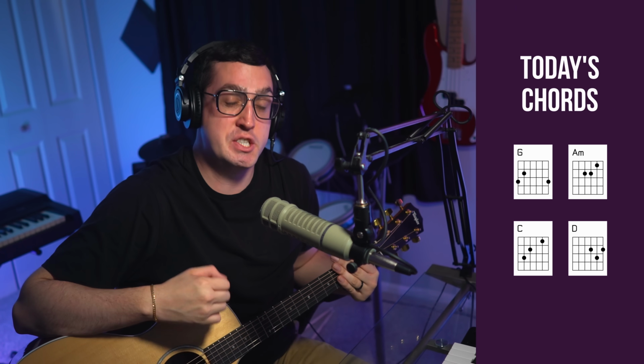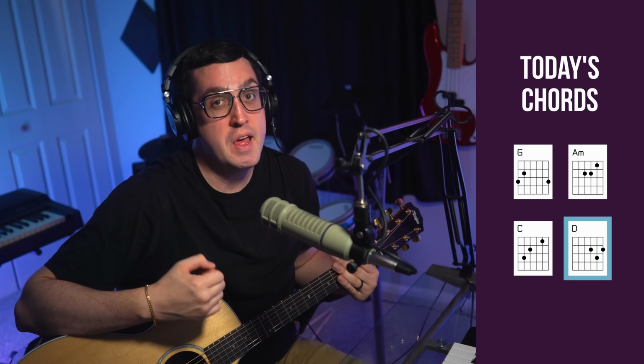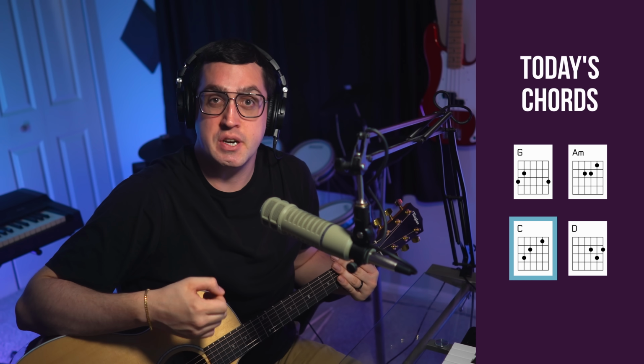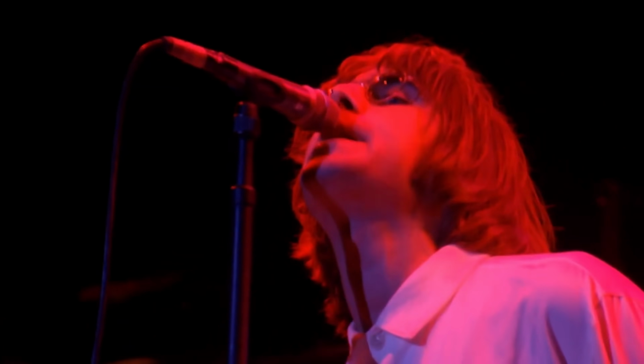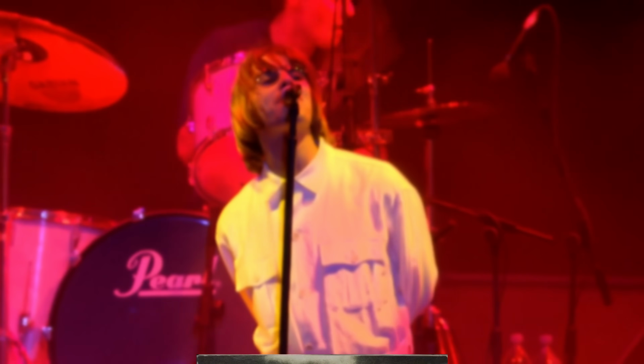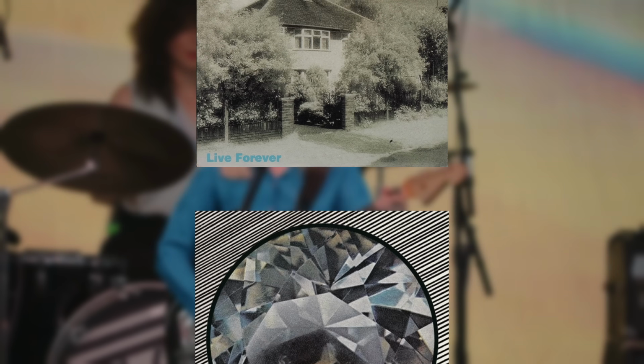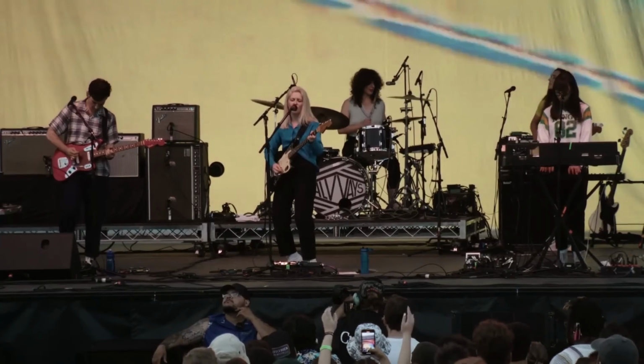The chord progression is G major, D major, A minor, C major, and D major. This is the exact same chord progression used in Live Forever by Oasis, Marry Me by Archie, and about 15 million other songs. There is nothing original about it, but is that a bad thing?